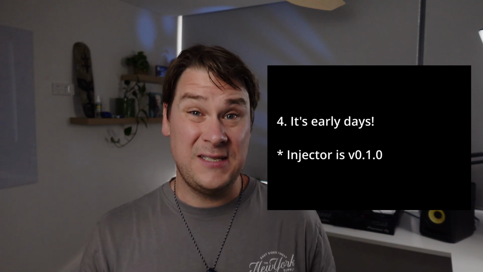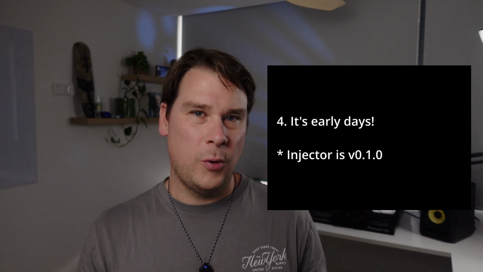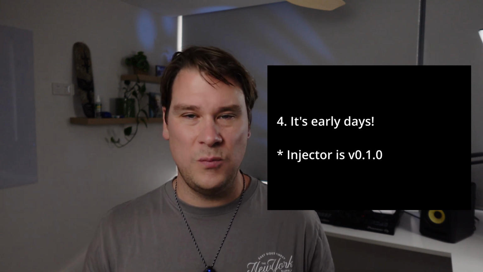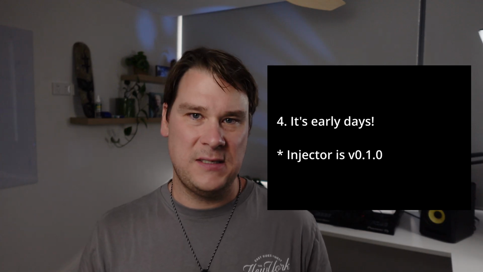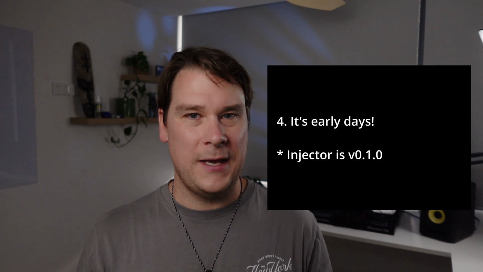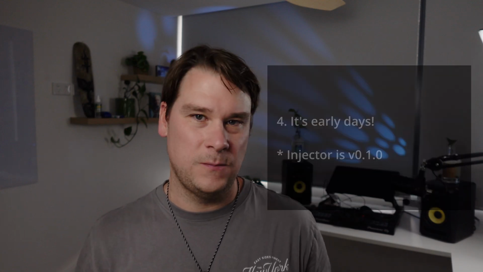And the final gotcha is this is still 0.1.0, so do be aware of that. It's still very early days, so test, test, test, and be very cautious about where and how you use this at the moment. So there you have it, an almost effortless way to begin observing your Java, .NET, Node.js, and Python applications in your VMs running in whatever cloud you've got, in just a few lines of code using the OpenTelemetry Injector.